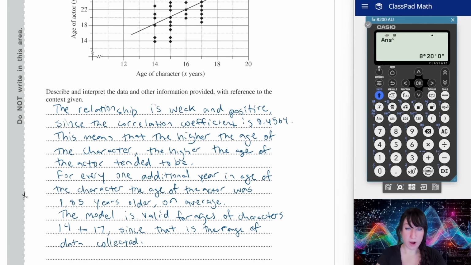That should be enough for our 4 marks. We have touched on 4 things: that the relationship is weak, positive, what that means, as well as what the gradient tells us about the increase in age of the actor for every 1 additional year of age of the character, and lastly, as well, the validity of the model.